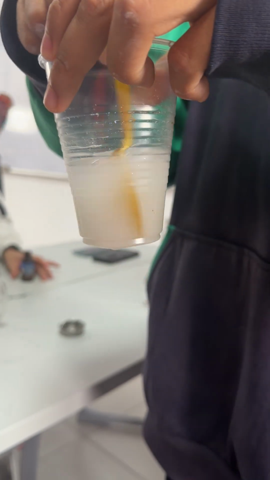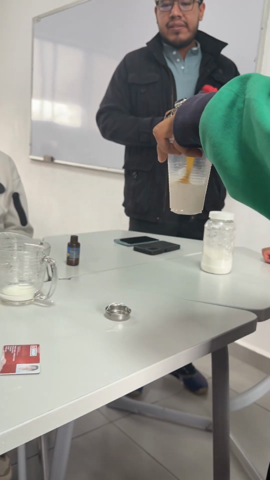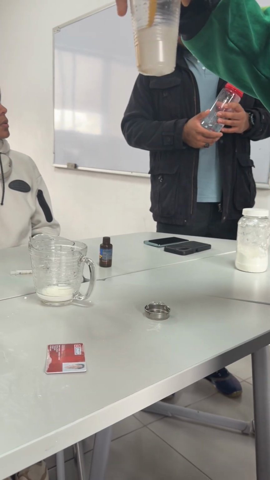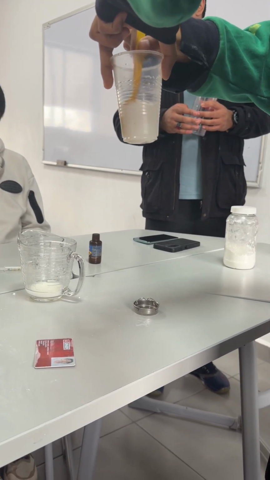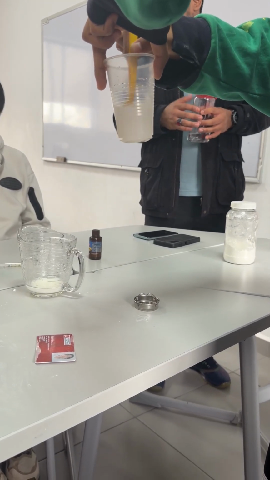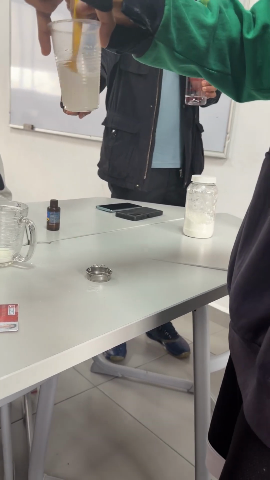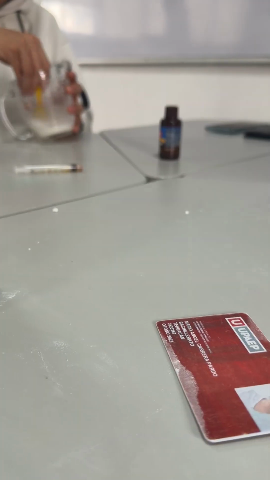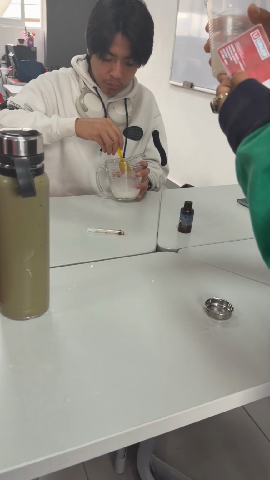Then we need to pour the solution of the vitamin C tablet and the solution of the starch together into a third glass. Then we need to mix it well and leave it still for a bit of time and it will change its color suddenly.